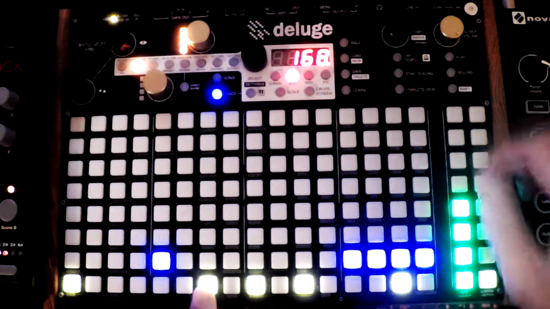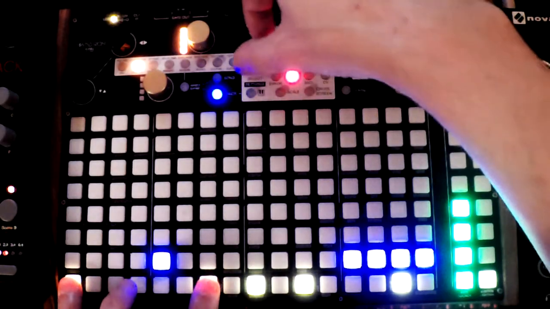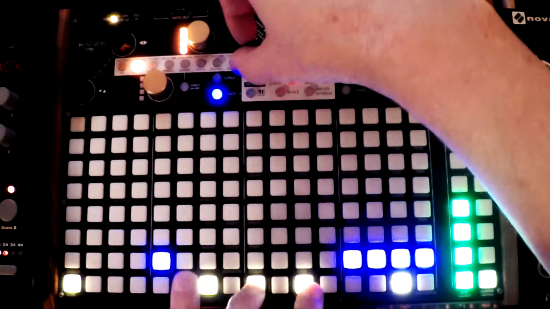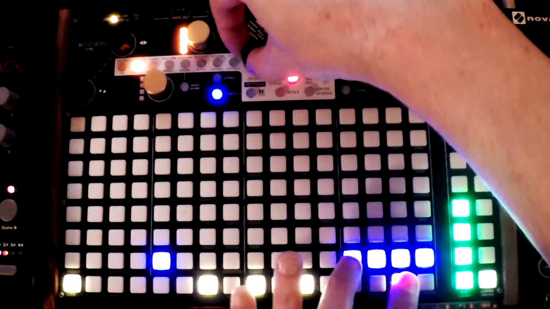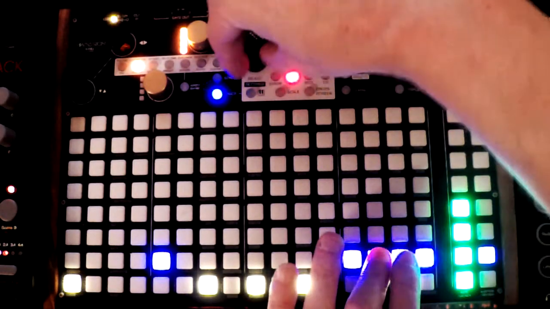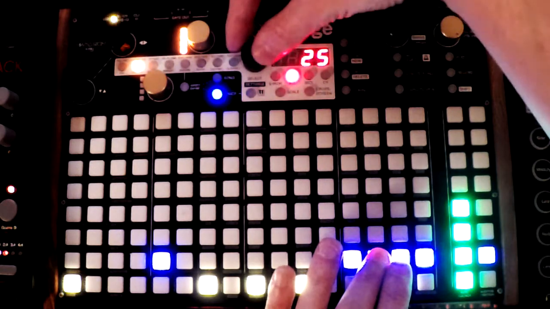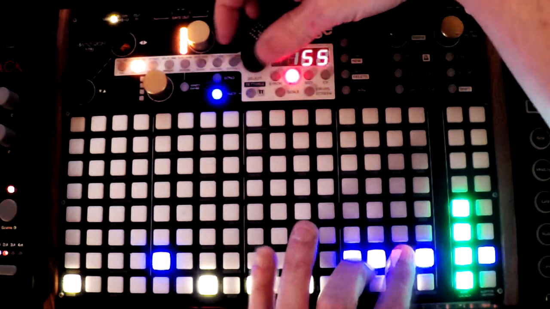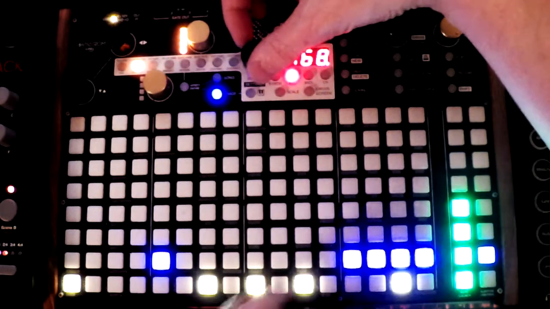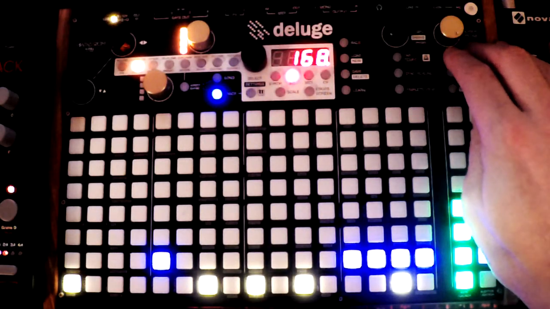so we're going to make all of these conditionals. Let's make these a little lower percentage. So let's press play and see what it sounds like.